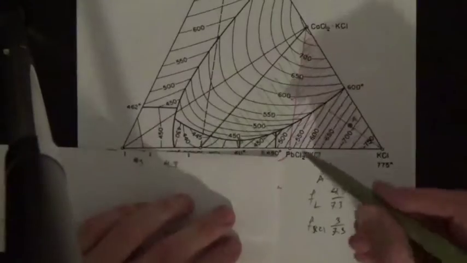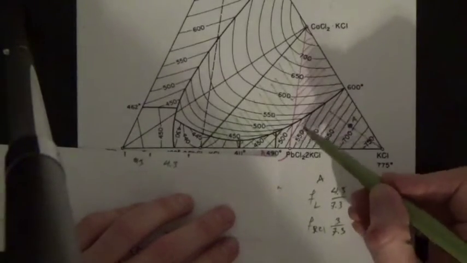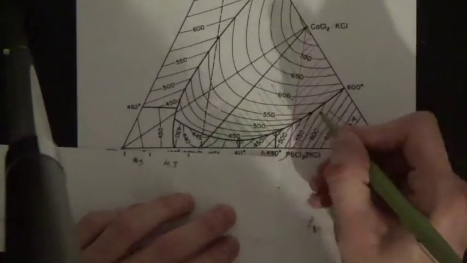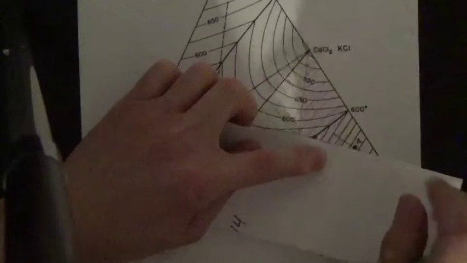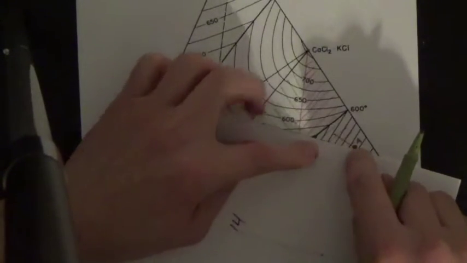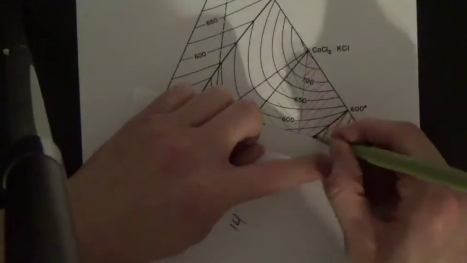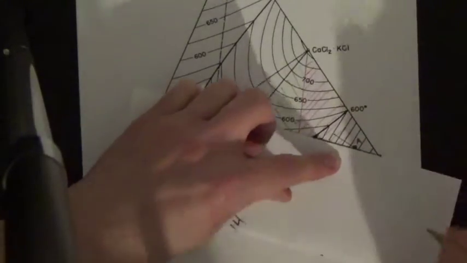Okay, if we continue to cool, let's say we cool down to 550. We now pivot around our A point. Draw that in.